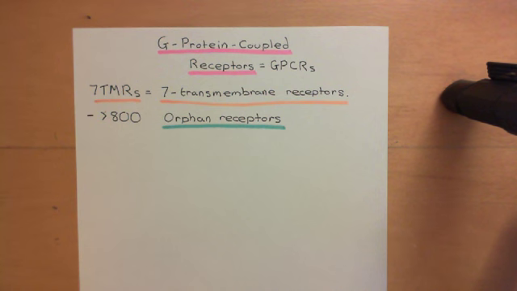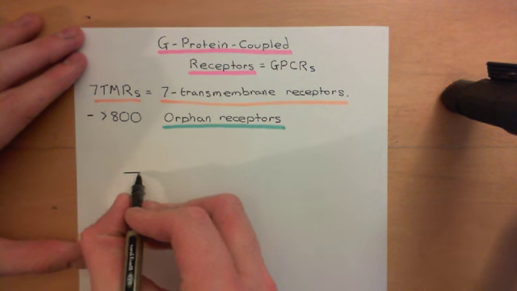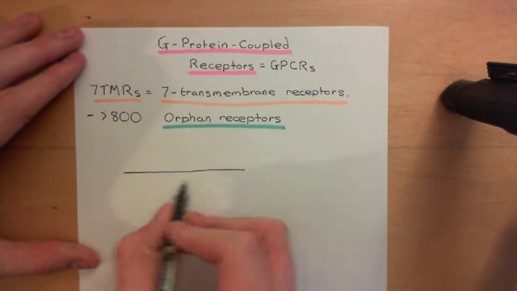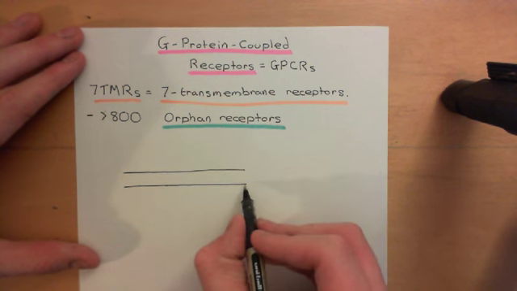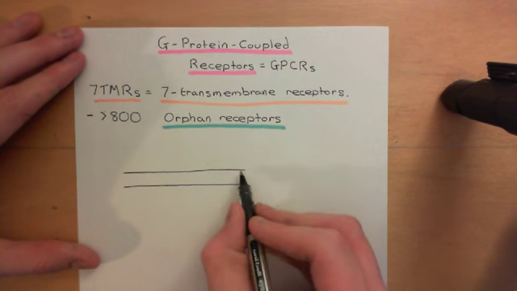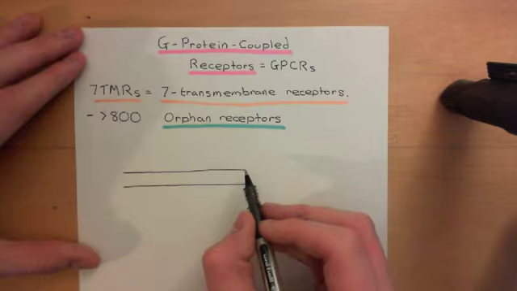Regardless, we will now study the structure of G protein coupled receptors, the basic facts, and then we'll look at the 5 different families of G protein coupled receptors, which we divide these greater than 800 G protein coupled receptors in humans into. So let's start off with the basic structural features of all G protein coupled receptors. I'm going to draw 2 parallel lines here to represent the cell membrane. This bottom line can represent the inner leaflet of the phospholipid bilayer facing into the cytoplasm below, and this top line can represent the outer leaflet of the phospholipid bilayer facing the extracellular fluid above.